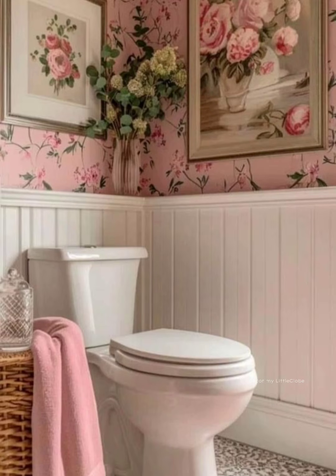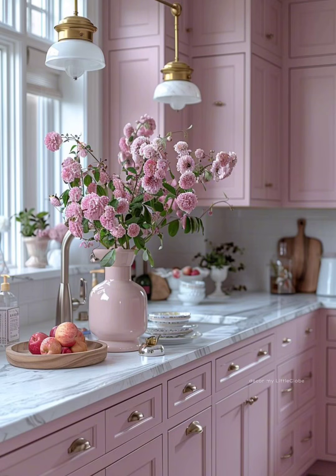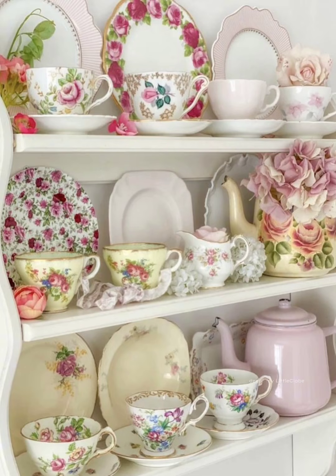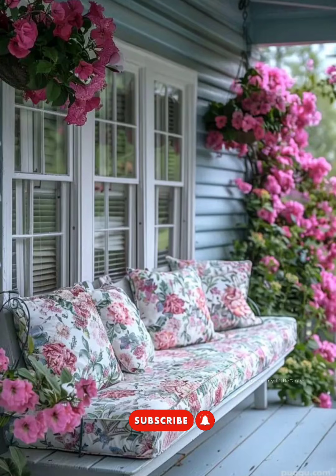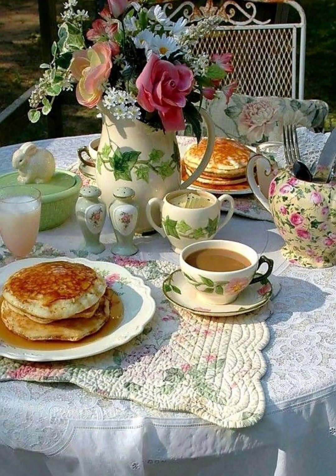Today we embark on a journey to discover the timeless elegance of shabby chic home decor. In this comprehensive guide, we will dive deep into the essence of shabby chic style, uncovering its origins, key elements, and practical tips for incorporating it into your own home. Whether you are a seasoned decorator or a newcomer to the world of design, join us as we explore how to transform your living space into a haven of vintage charm and understated luxury.